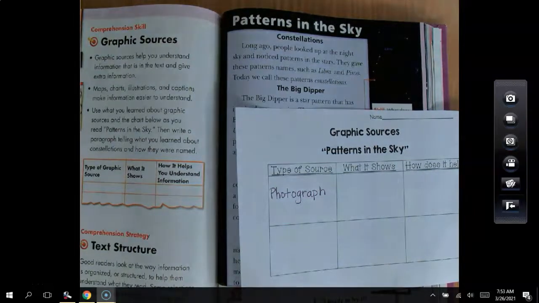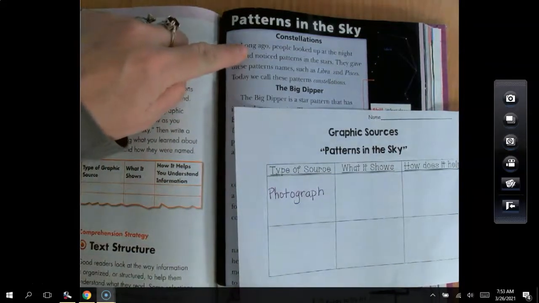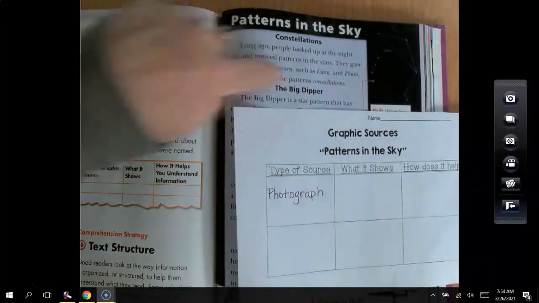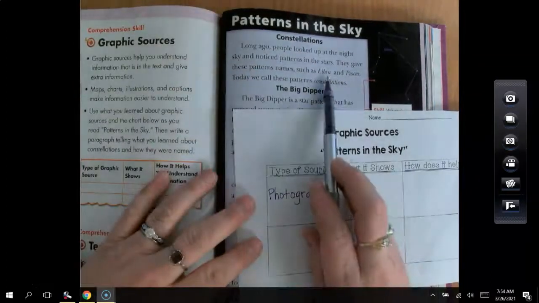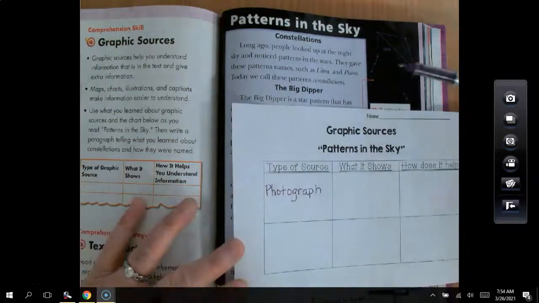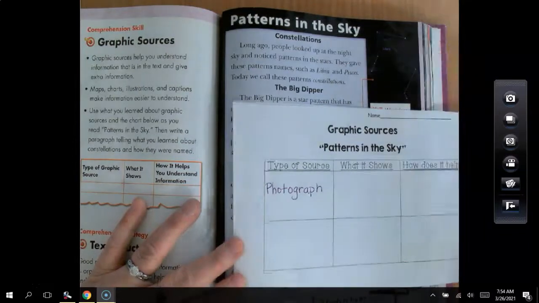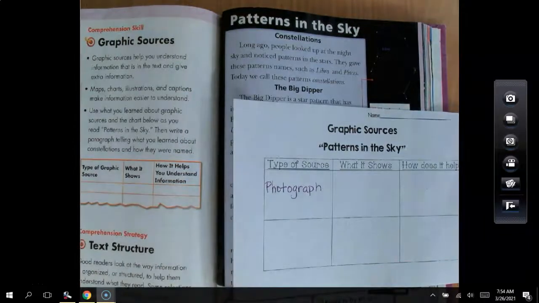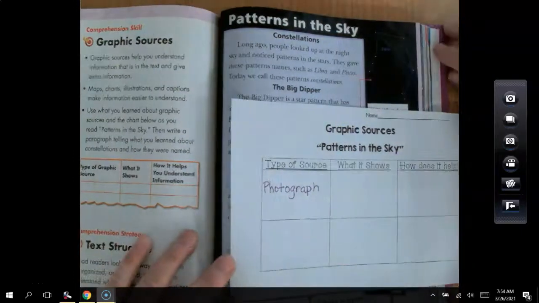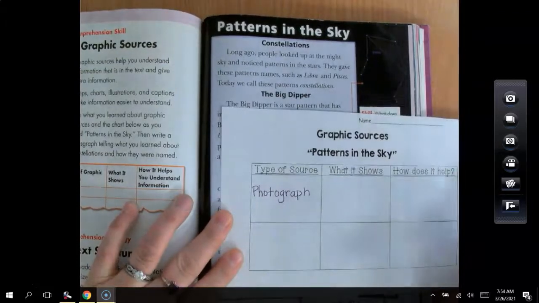And boys and girls, in that first paragraph, it talks about the names of some constellations. It talks about Libra and Pisces. Those are constellations. And it demonstrates an example of what one of those constellations is in that photograph. It's kind of hard to see it in my book, so you need to look at it in your book. It's very difficult to see it on my video.